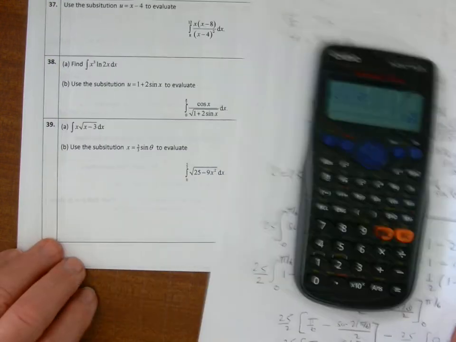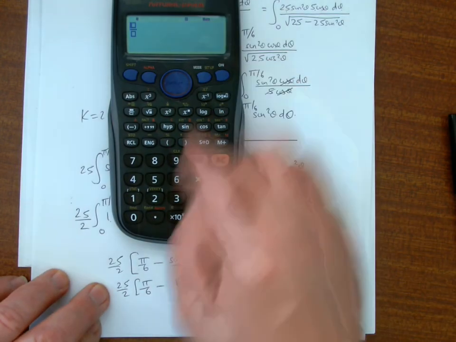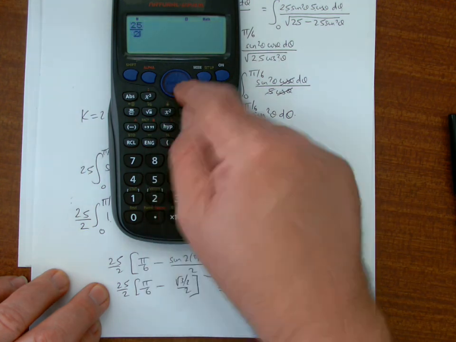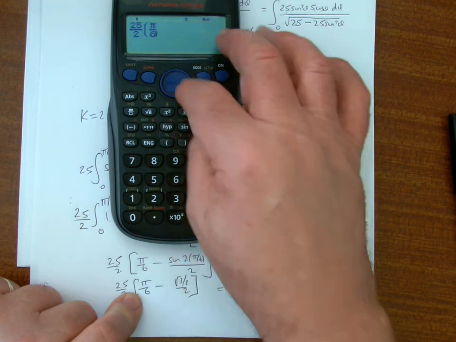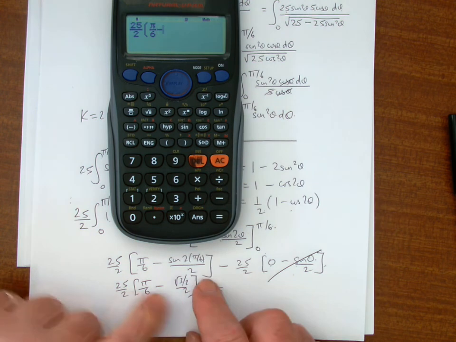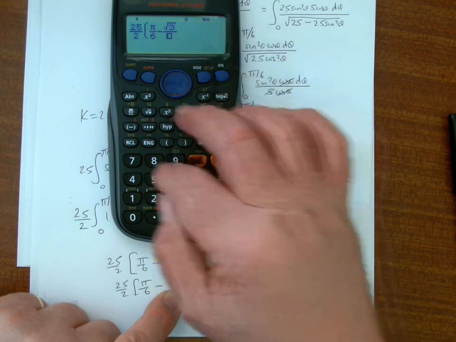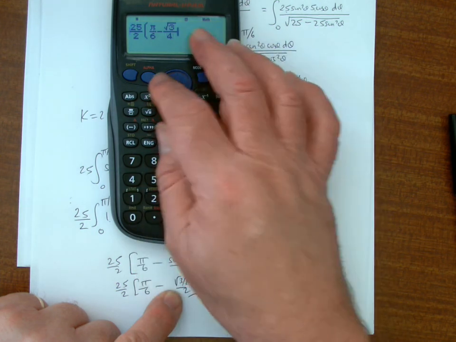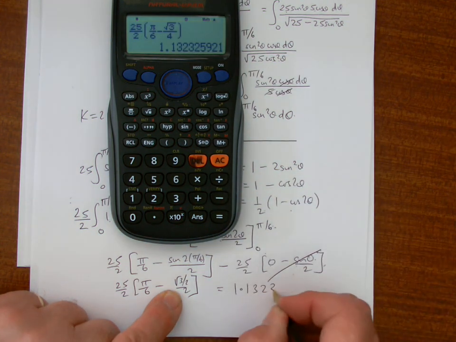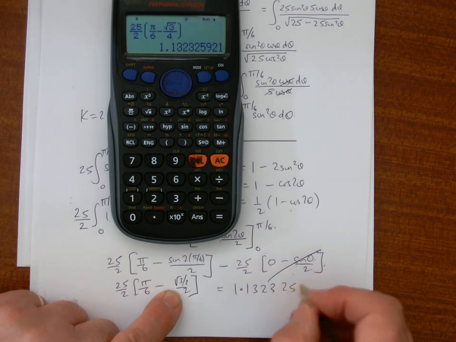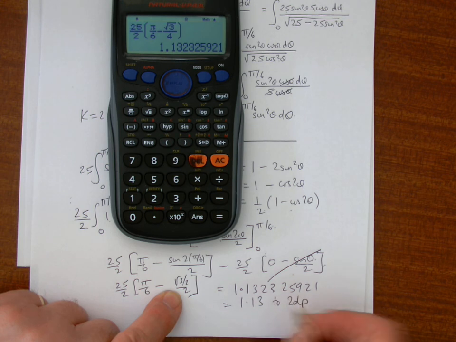And the question is asking me to evaluate, so I just evaluate what I got then. So that's 25 over 2, open the bracket up, pi over 6, take away, now root 3 over 2 over 2, that's root 3 over 4, close the bracket, equals, that's 1.1323 25921, and I'll take that to 2 decimal places, which is 1.13.